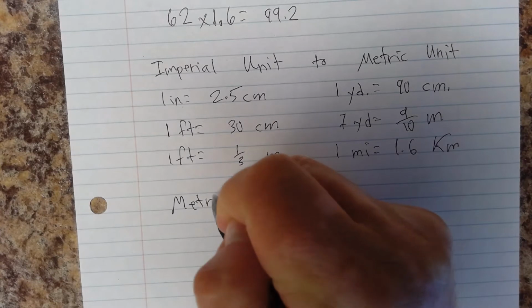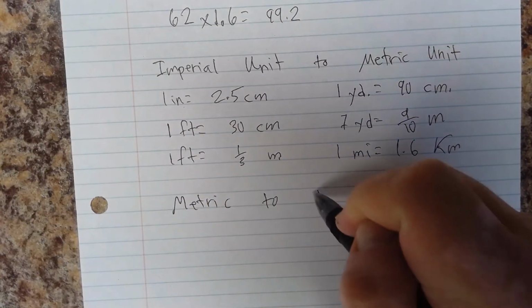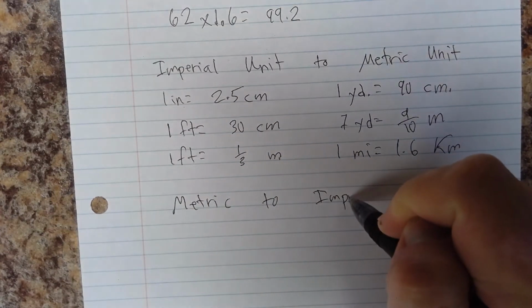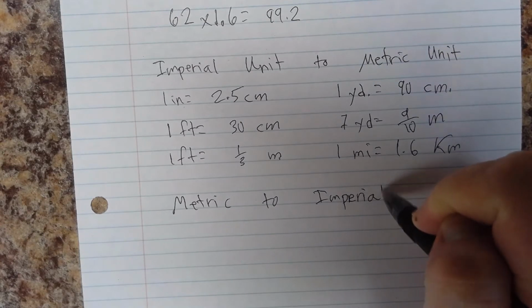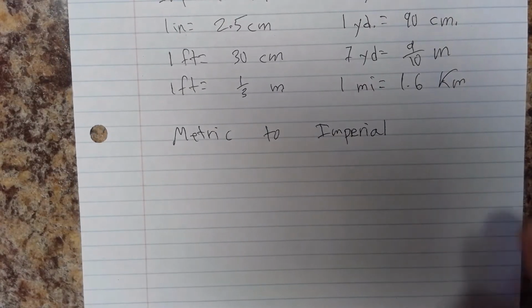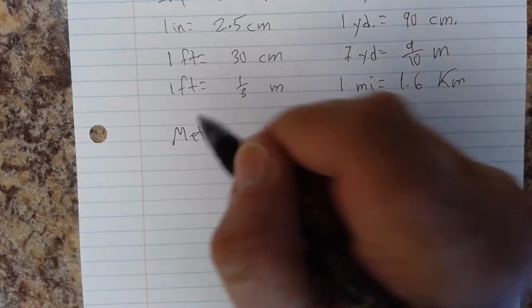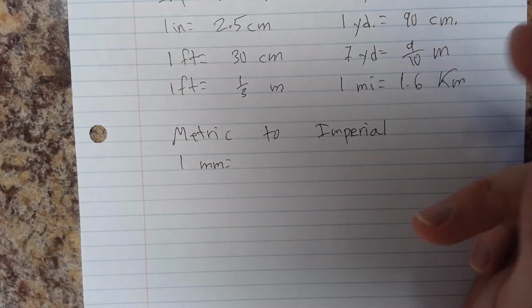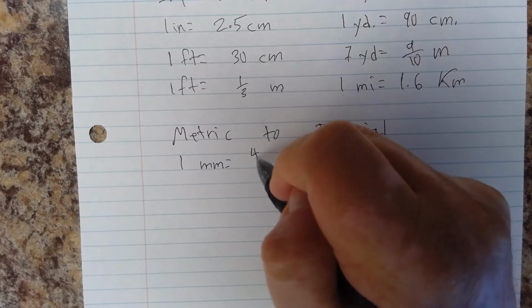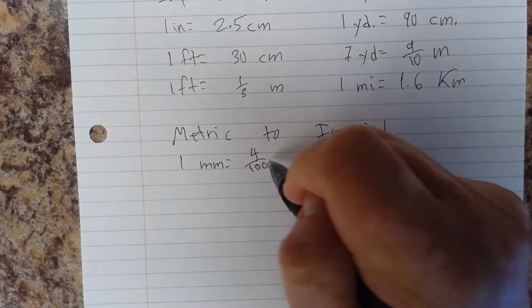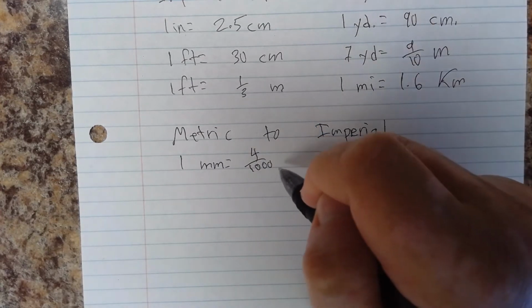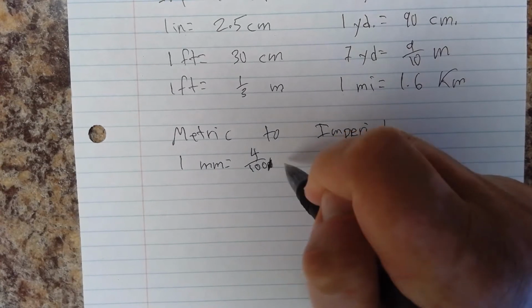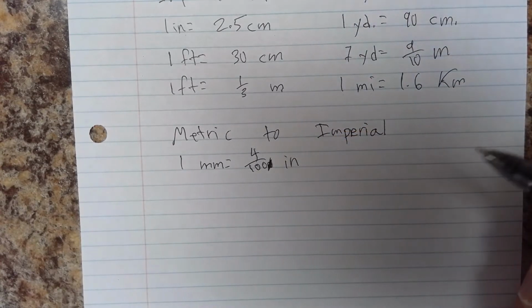May as well do that as well. Metric to imperial. A millimeter, which is the smallest metric unit, is 4/100ths of an inch. So a millimeter is a very small part of an inch, not 1,000, 100.